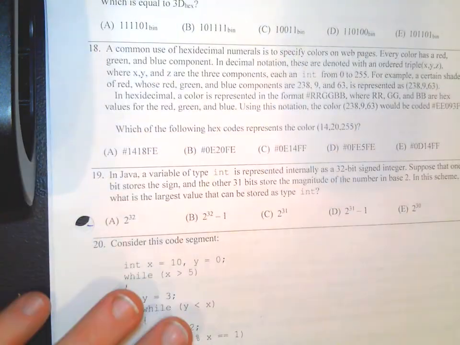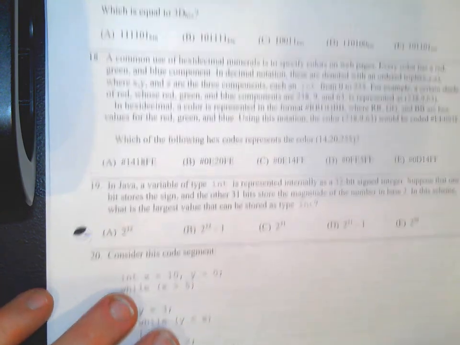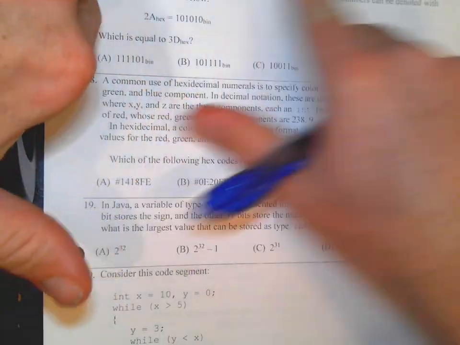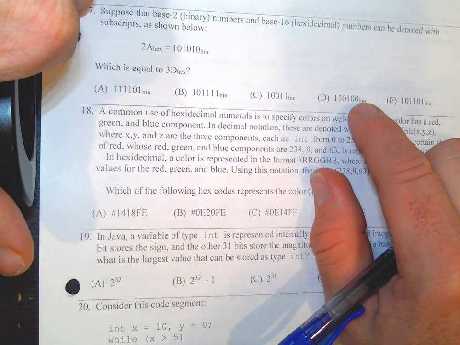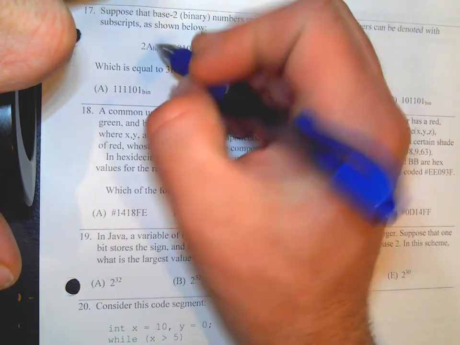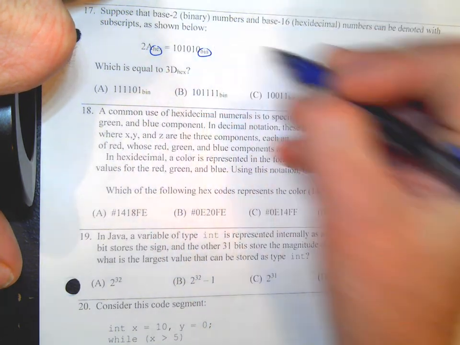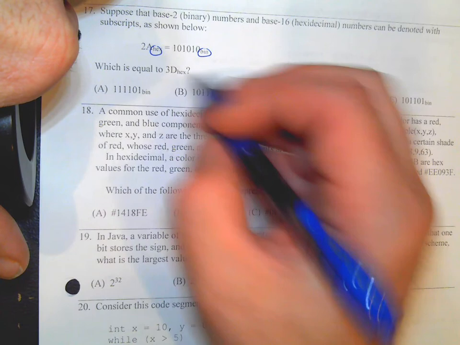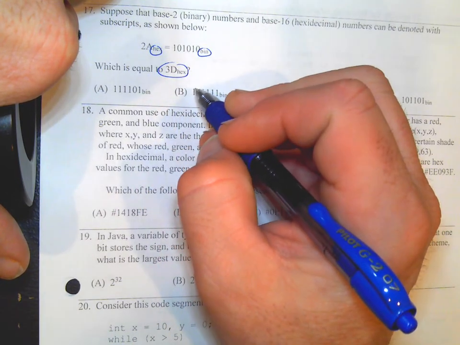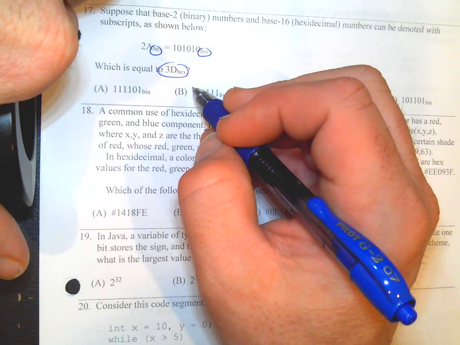Okay, 17 says, suppose that base 2 binary numbers and base 16 hexadecimal numbers can be denoted with subscripts as shown below. So binary, base 2, is equal to 3D hex. Okay, what's equal to 3D hex?